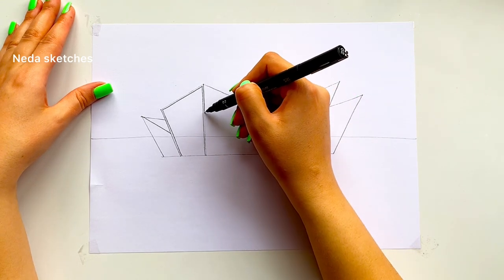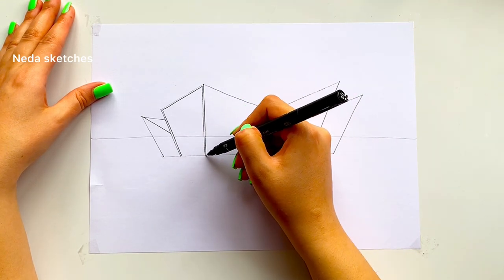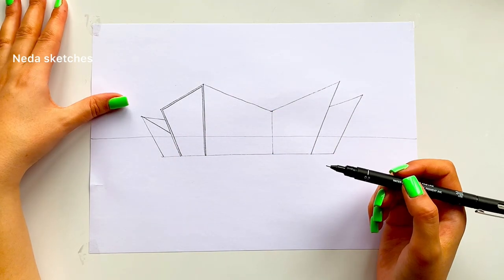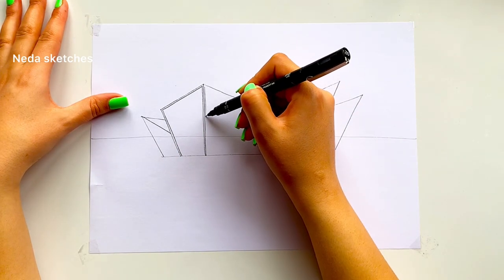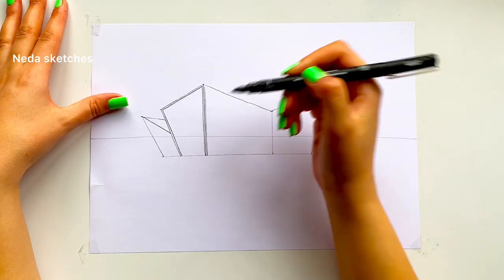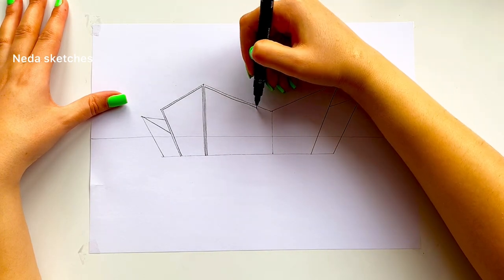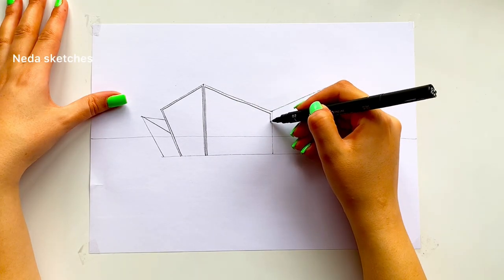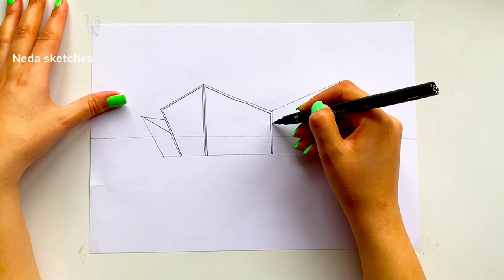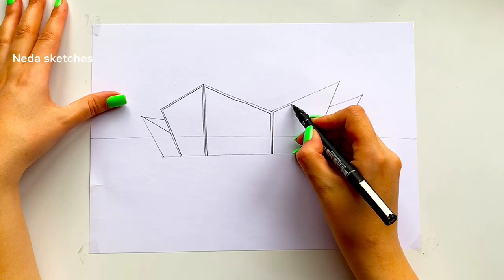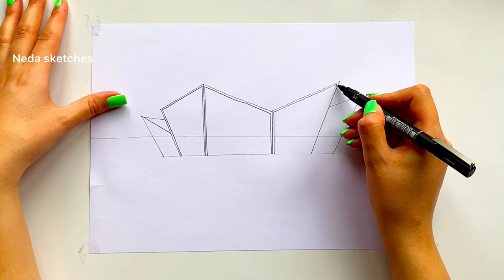When I drew the facade and different parts of it, I want to draw some thicknesses according to the first lines. When I drew different parts of the facade, I want to choose the vanishing point. And as I said before, this is the rule that you choose the vanishing point exactly on the horizontal line.